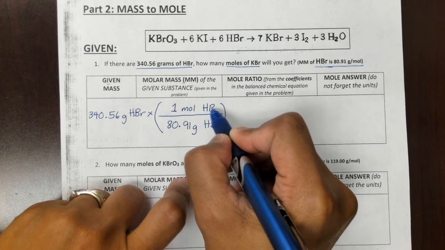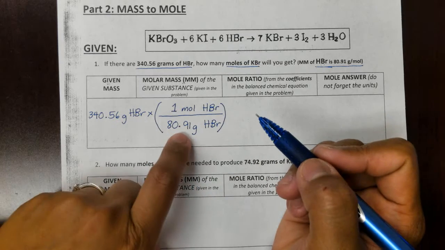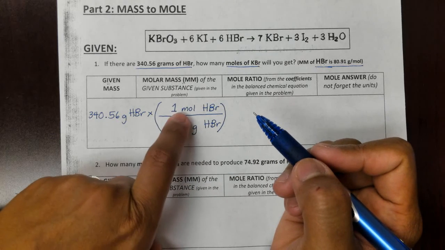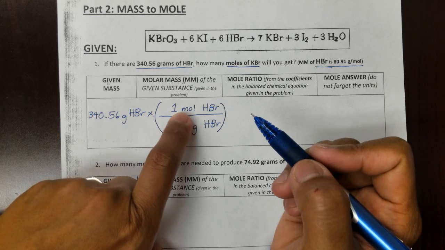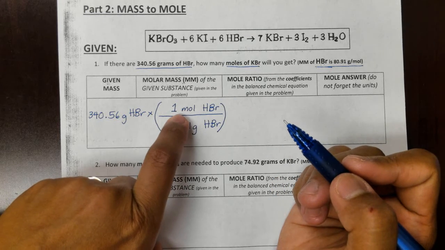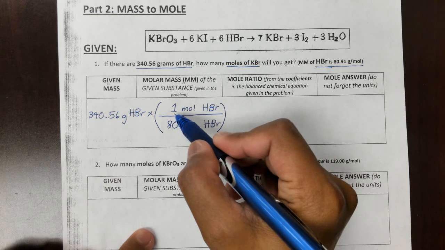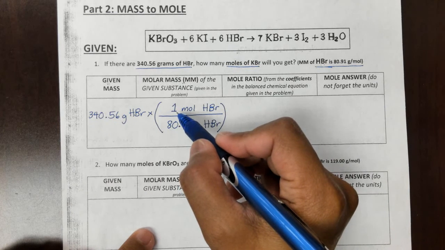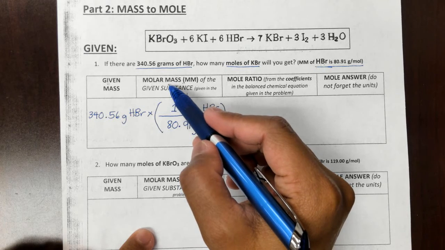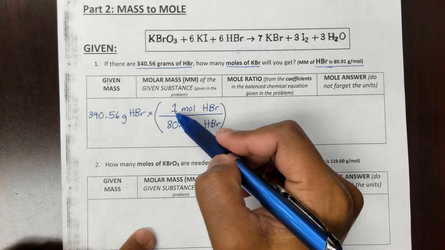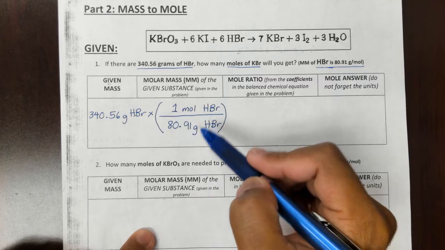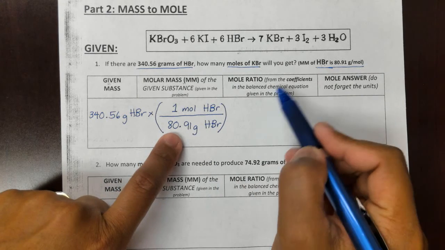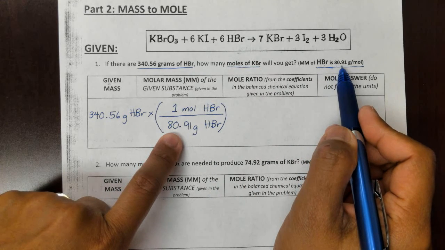That's according to the definition of molar mass, which is the mass in grams of 1 mole of any substance. So that 1 mole is up there. And it will always be that the mole is valued as 1 if we're talking about molar mass. Nothing else. It's always 1 mole there. And this value here, we just copied it from the given.